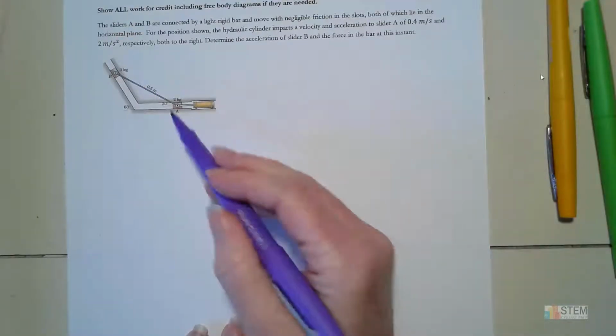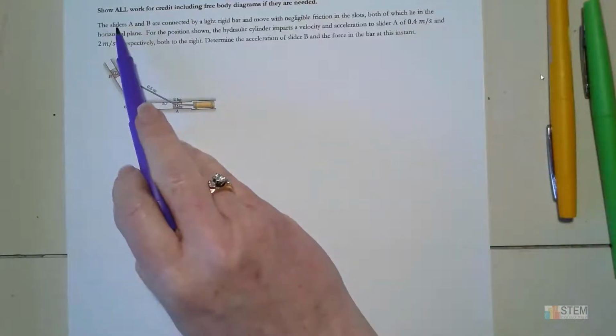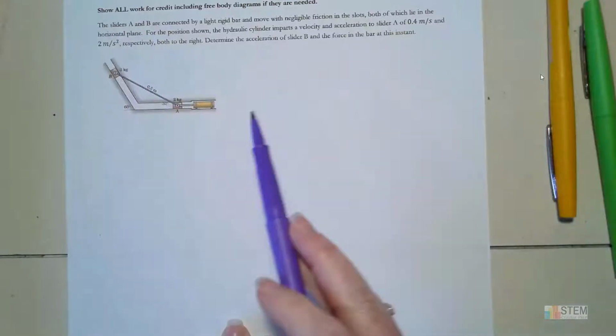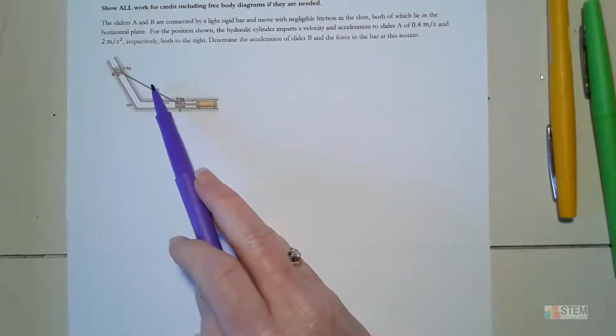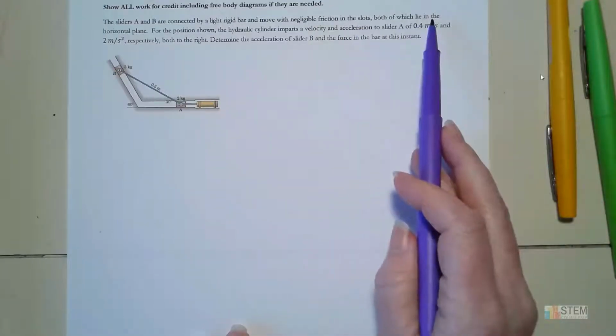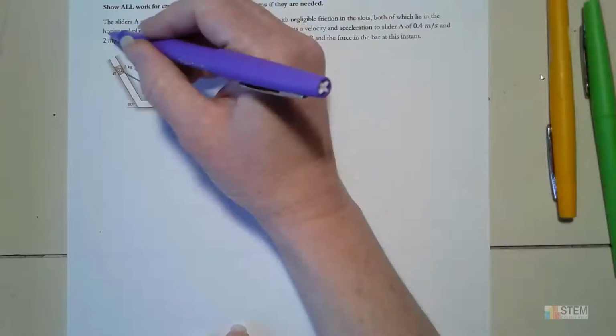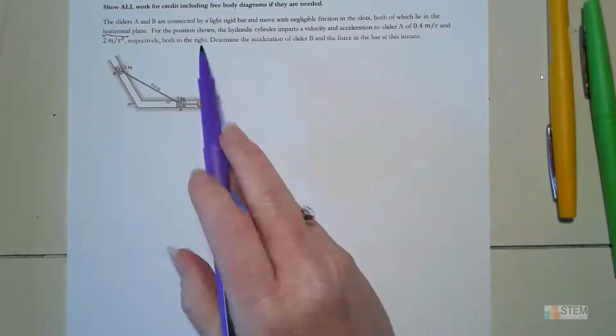And this problem here is from one of the Meriam-Kraige textbooks. All right, so what we have here, we have sliders A and B. They are connected by this light rigid rod right here, and they're going to move with negligible friction in the slots, both of which lie in the horizontal plane. Okay, so horizontal plane is going to be important later on when we do our free body diagram.